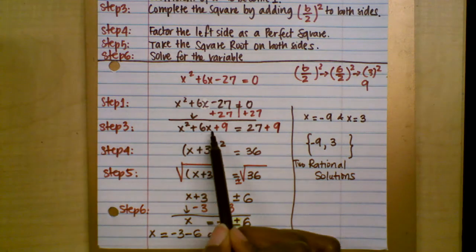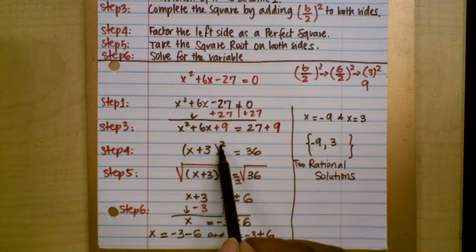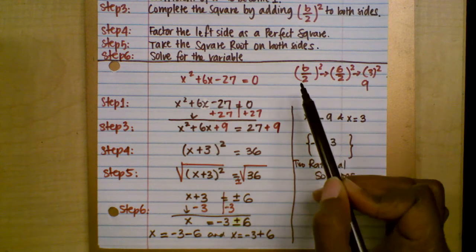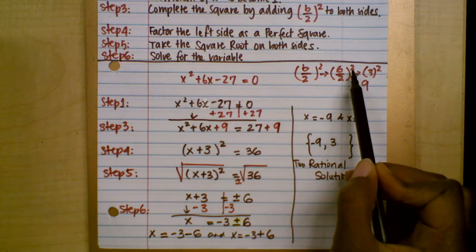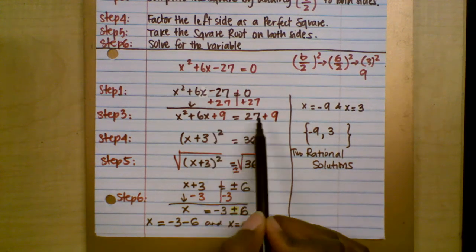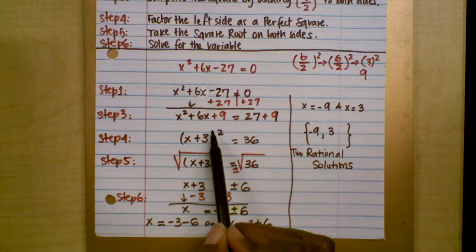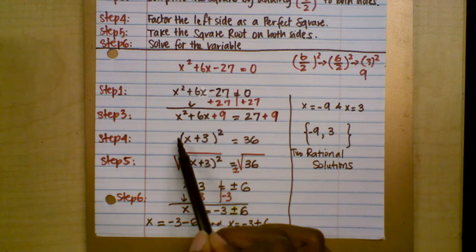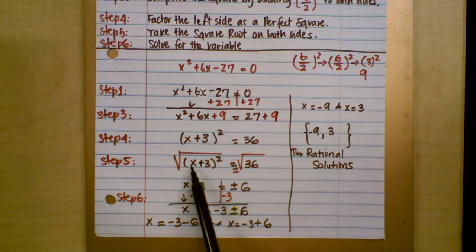For step 3, you need to complete the square. You have to find out what number we add to x² + 6x so we can write it as a square. You find this number by taking b, the number in front of x, which is 6. You divide it by 2 and square it, and you get 9. Then you add 9 on both sides to balance the equation, and you're able to write the left side as a perfect square. Then the goal is to solve for x. You want to find the x-intercepts, or the solutions.